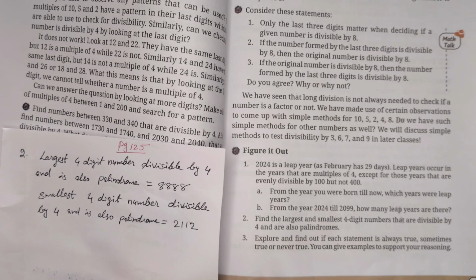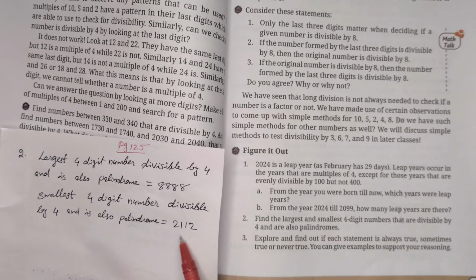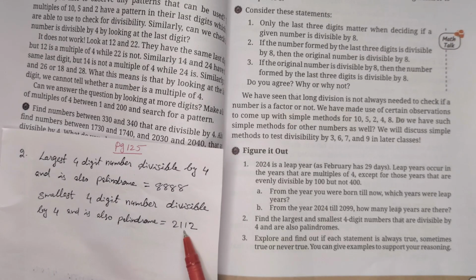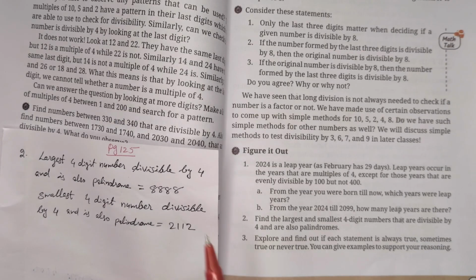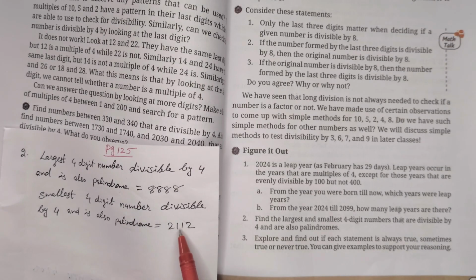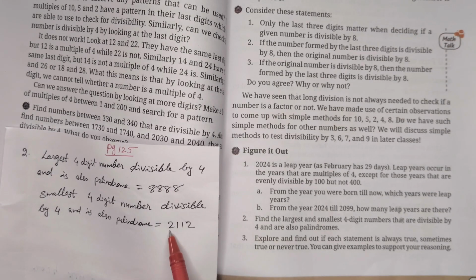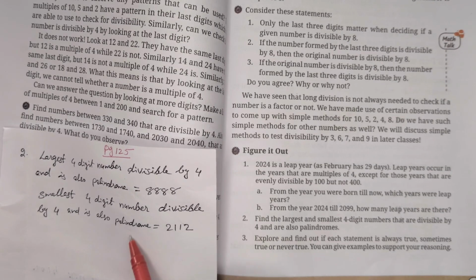And the smallest is 2112. Here we can see that writing forward gives 2, 1, 1, 2, and starting from the other end we also get 2, 1, 1, 2. So these types of numbers are called palindromes.